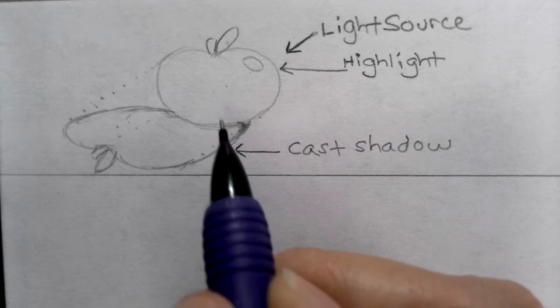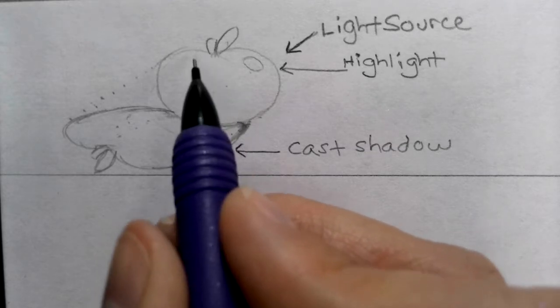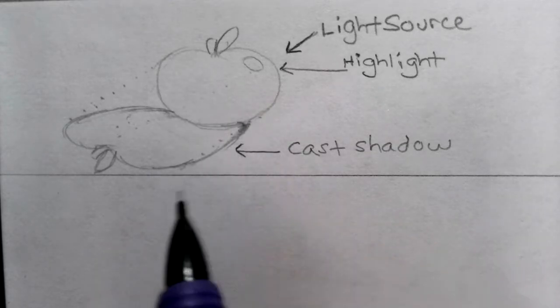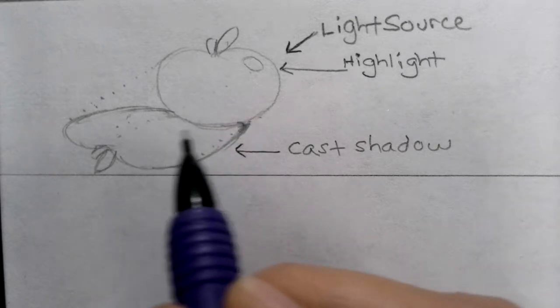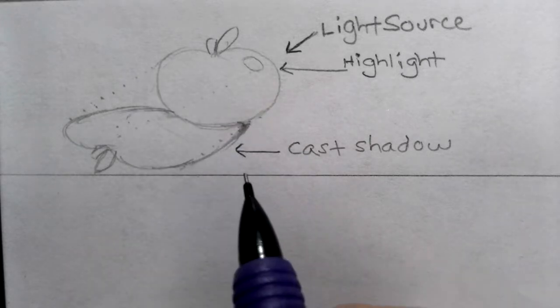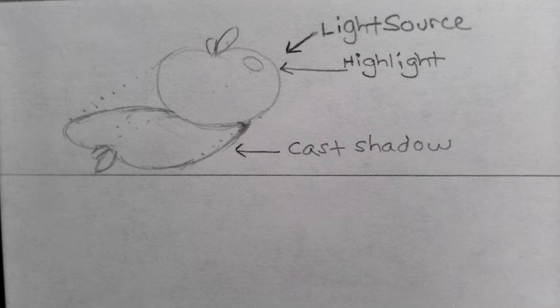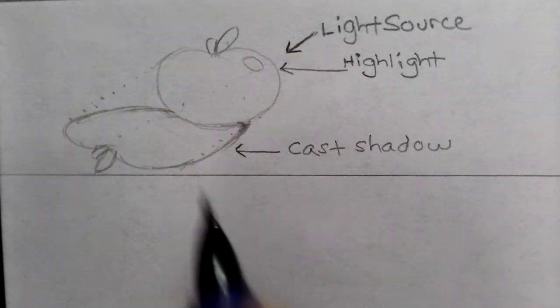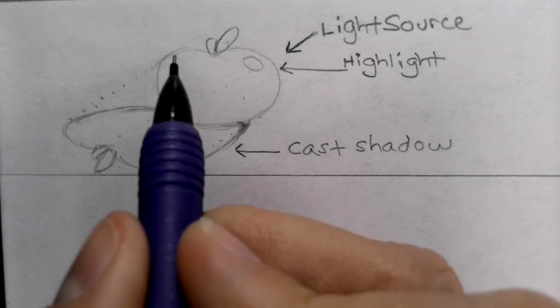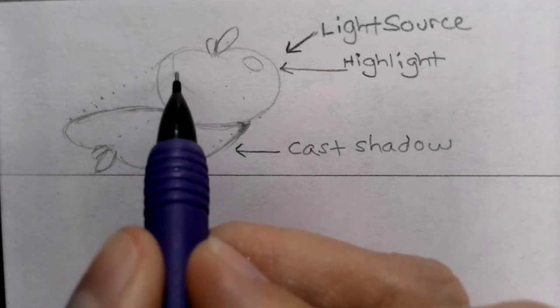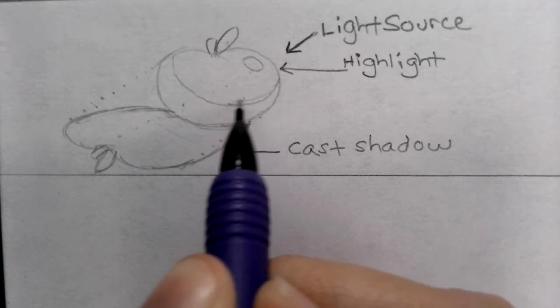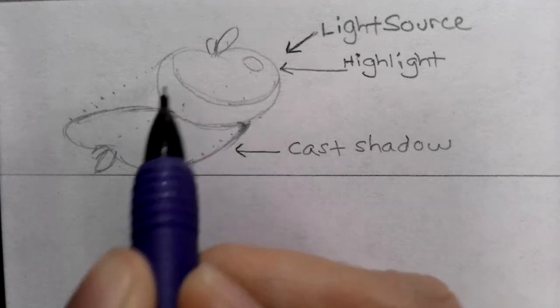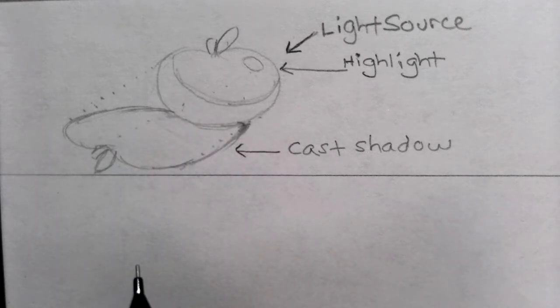Then I like to put little reminder lines because this is not a flat apple, right? Apples are round. They've got a big curve. The whole thing's round. And we're trying to make this look like it's round, even though it's on a flat piece of paper. So the best way to do that is to remember to put a curvy line that shows the roundness of the apple.